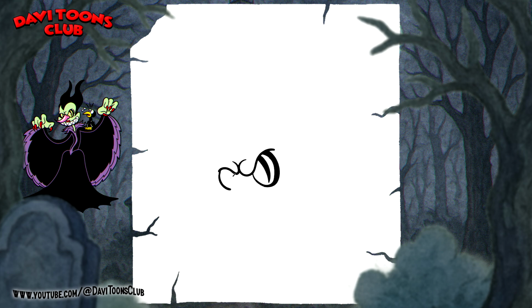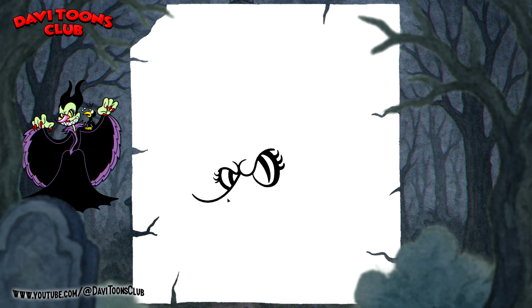Let's start with the angry villain eyes, sharp and slightly tilted to give her that intense expression. And remember, if any part feels tricky, just pause the video and take your time. Maleficent is one of Disney's most iconic villains, first appearing in Sleeping Beauty, 1959. She is often referred to as the mistress of all evil.